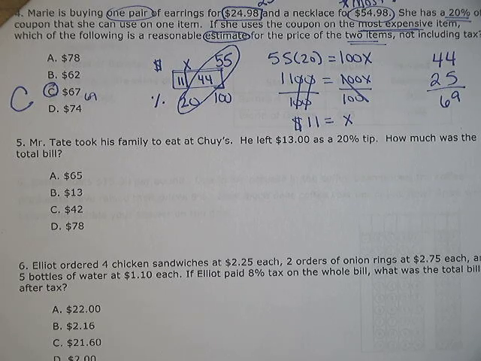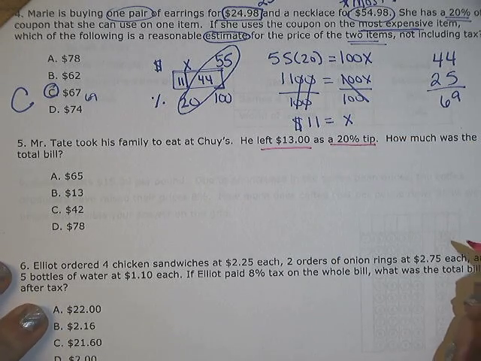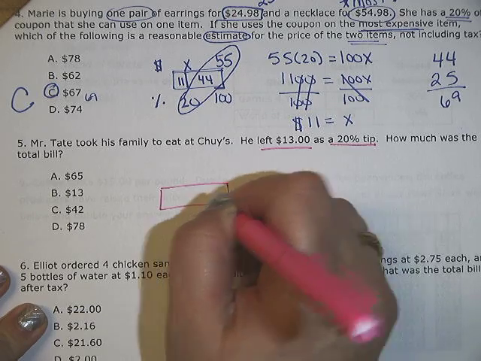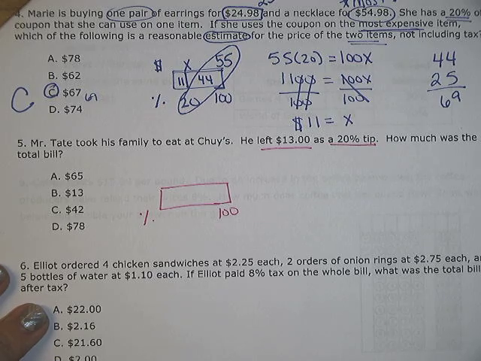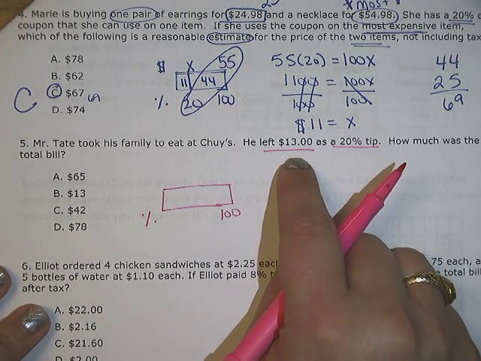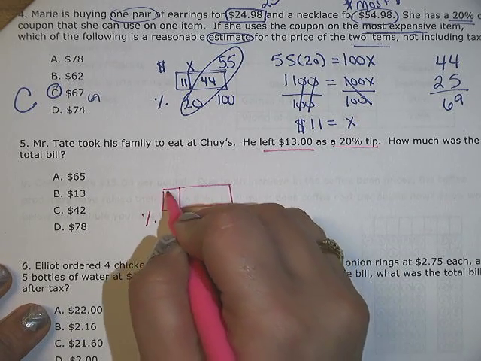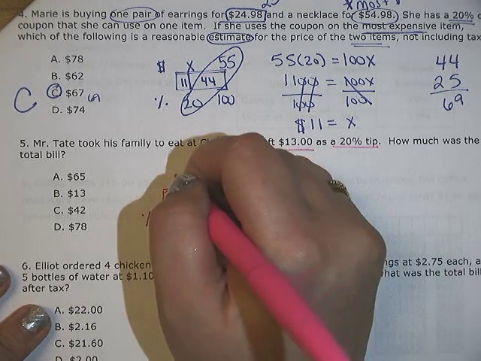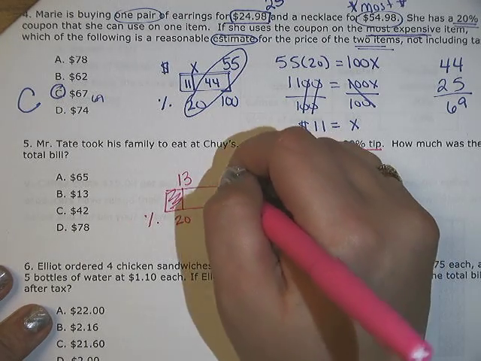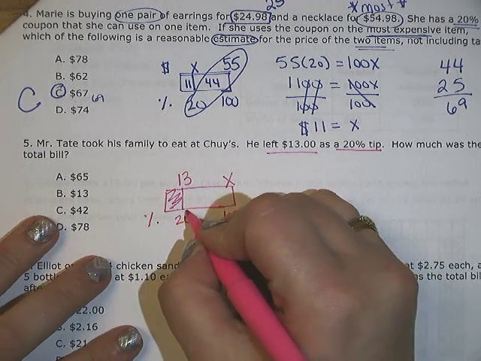Question number 5. Mr. Tate took his family to eat at Chewy's. He left $13 as a 20% tip. How much was the total bill? All right, so let's draw our percent bar. I know the whole thing is 100%. I know that the $13, I apologize, is the 20% tip. So I know I'm looking for 20. And it tells me right here that $13 is the 20% tip. So those two are going to go together. Now I don't know the total bill, so that's going to be my unknown, my variable, X.